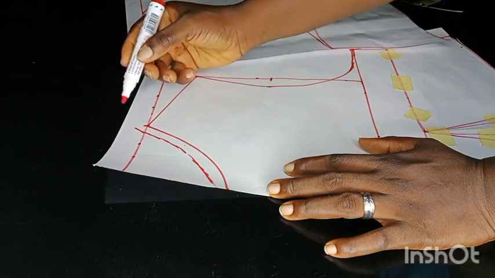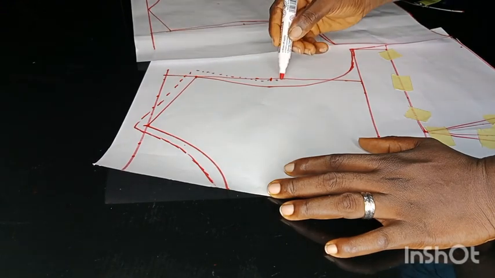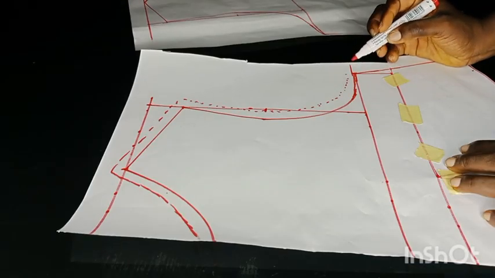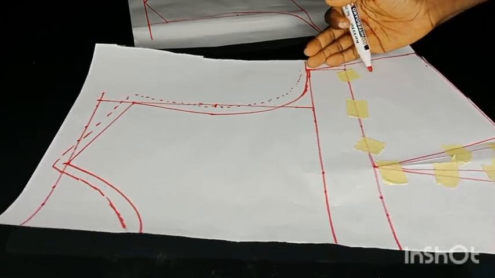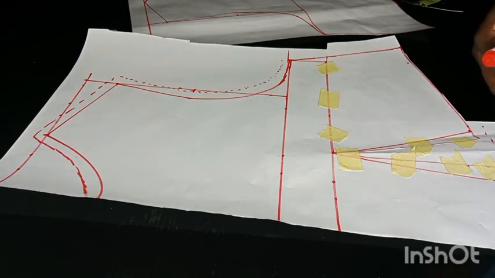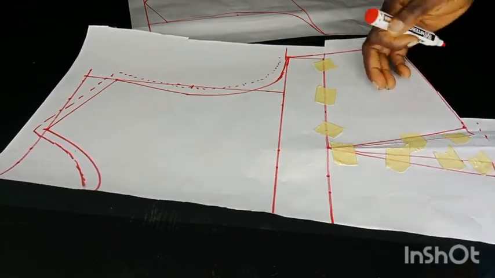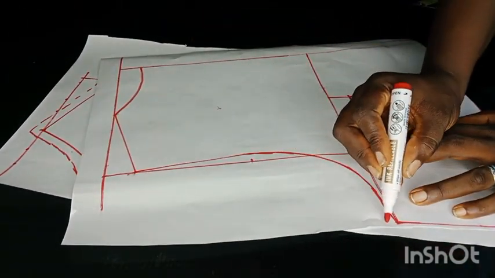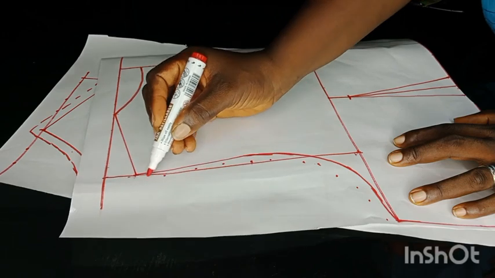You will add half inch all through, both at your armhole. But here you will add 1.5 inches or 1 inch depending on the sewing allowance you want to put. At the down part here, you will add half inch. Half inch is to join your upper bodice to your skirt or your gown. At the back, you will add half inch too. When transferring to your fabric, you add half inch all through.